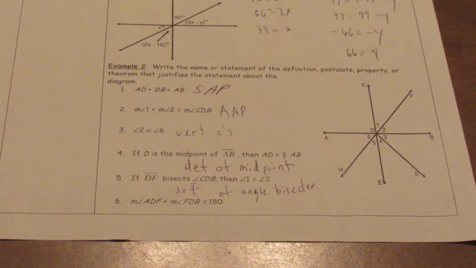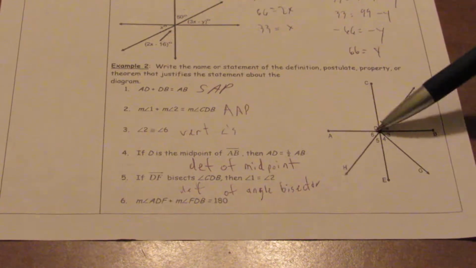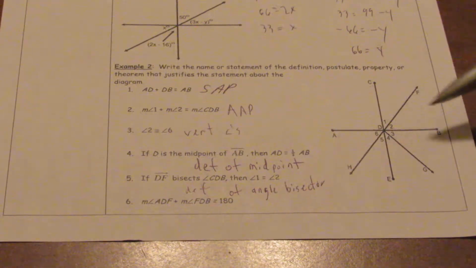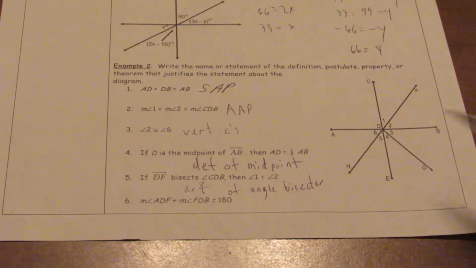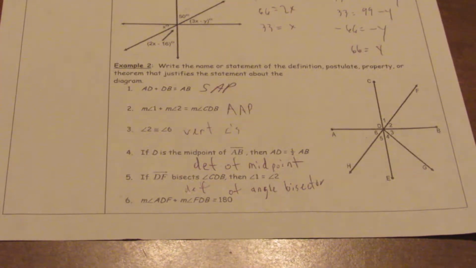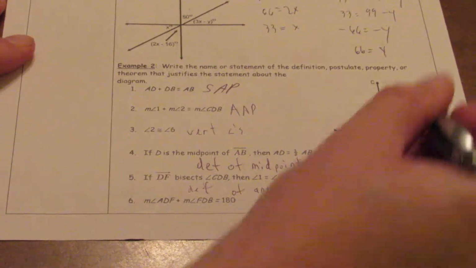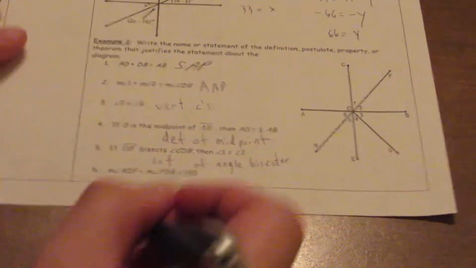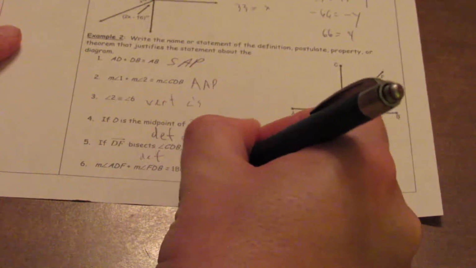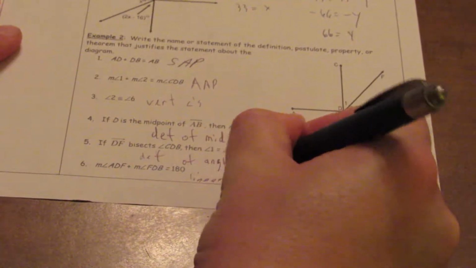And then the last one, angle ADF and angle FDB equals 180. Okay, that is a linear pair. If I look at the picture, ADB is a straight line, and ADF and FDB together make that up. So this is a linear pair.